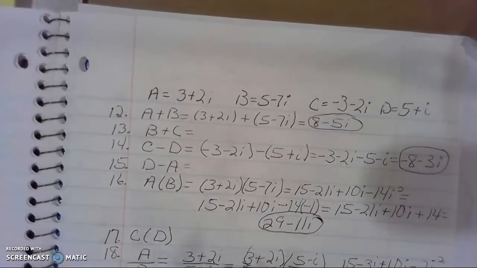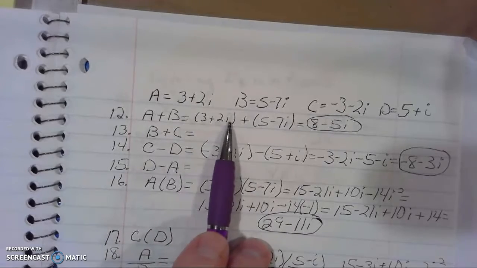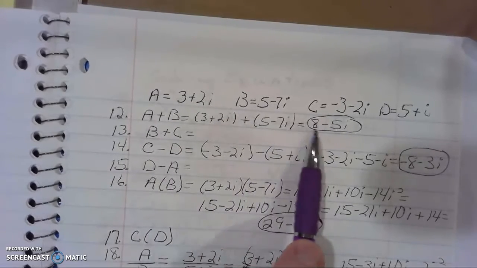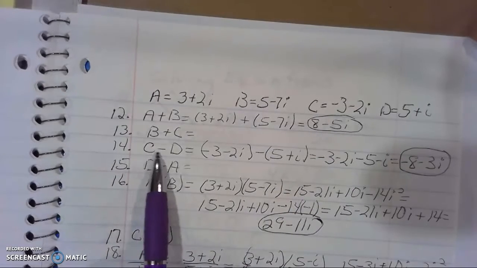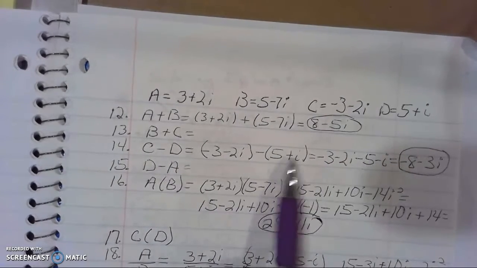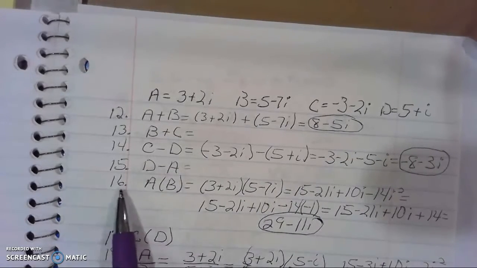Then number 12, we add A plus B. A is 3 plus 2i from the given. B is 5 minus 7i. We add like terms. 14, C minus D. We put C in, put D in, and subtract. Remember, when you're subtracting, you change these two signs, and then combine like terms.